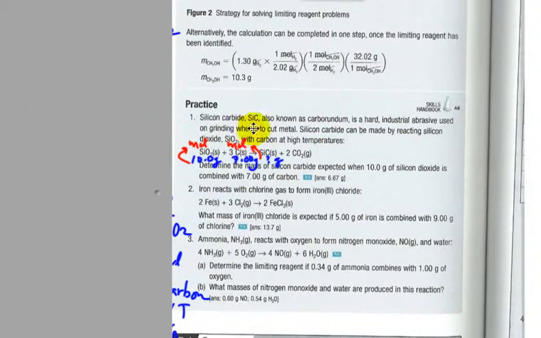Silicon carbide, SiC, also known as carborundum, is a hard industrial abrasive used on grinding wheels to cut metal. Silicon carbide can be made by reacting silicon dioxide with carbon at high temperatures. So here's the equation. It says determine the mass of SiC when we have 10 grams of SiO2 combined with 7 grams of carbon.